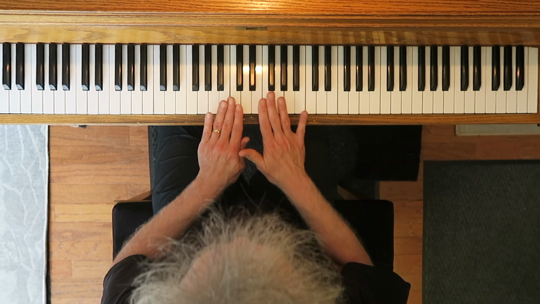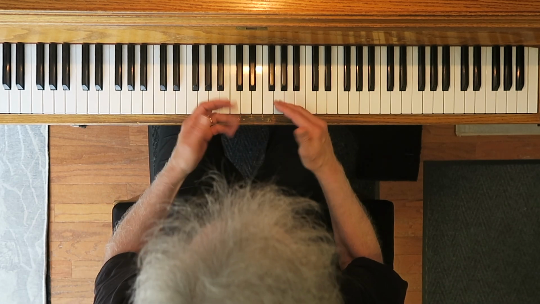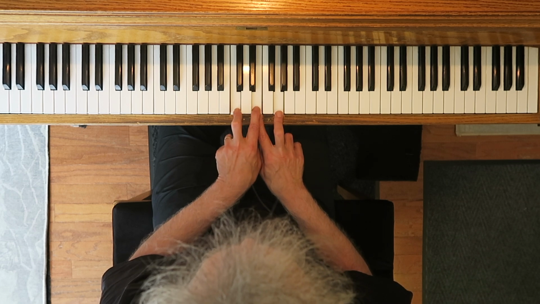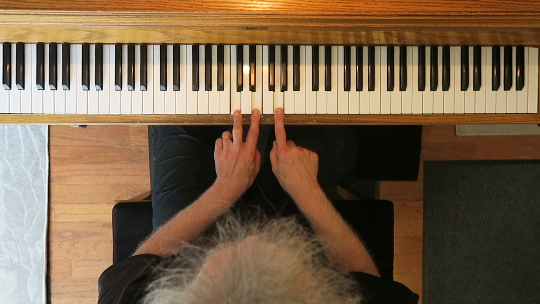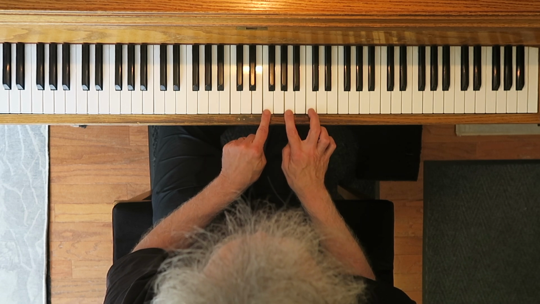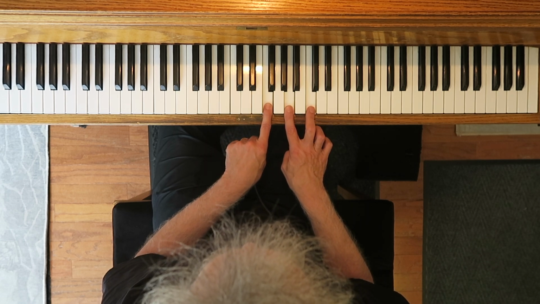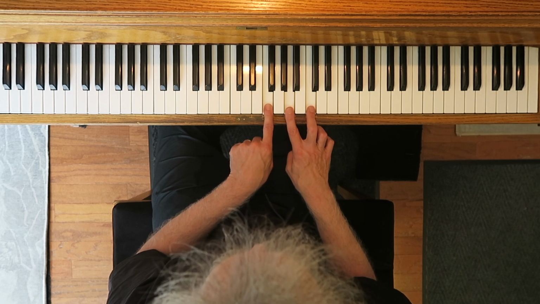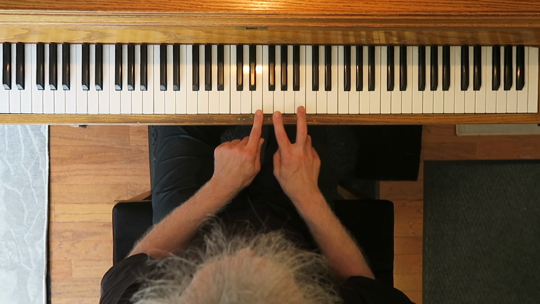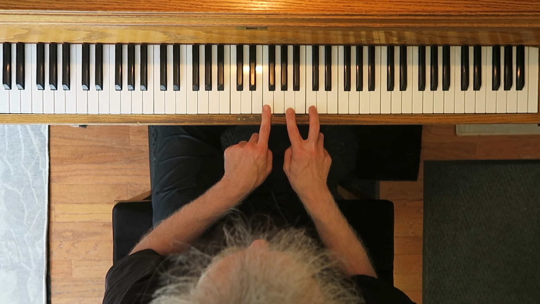So in basic or diatonic harmony, the 1 chord is here, right? And then 1, 2, 3, 4 is the 4 there, and then 5. Now the 4 chord is the subdominant, right?